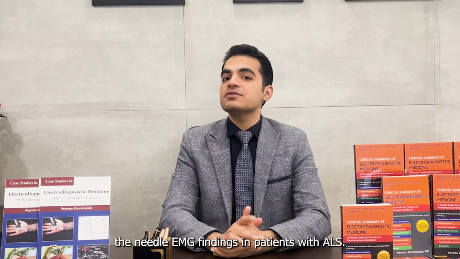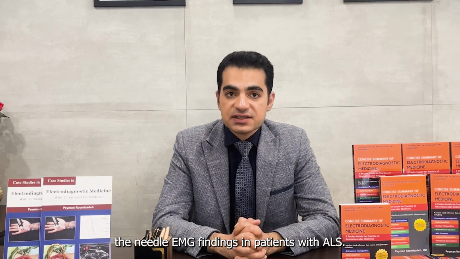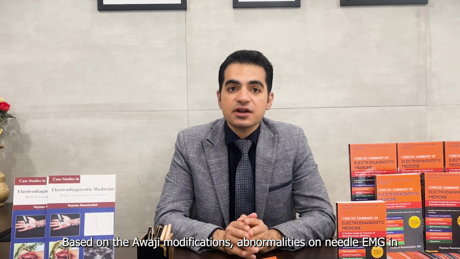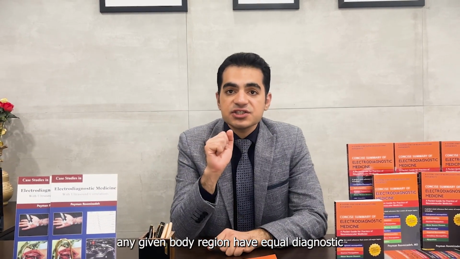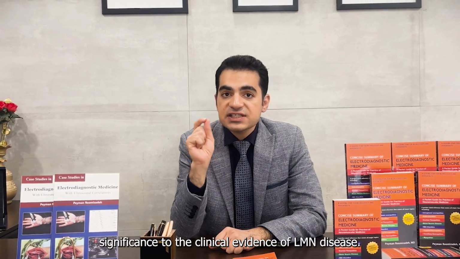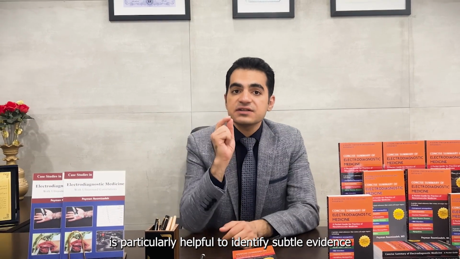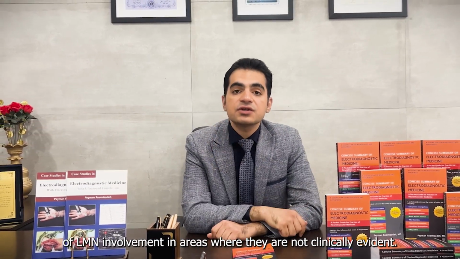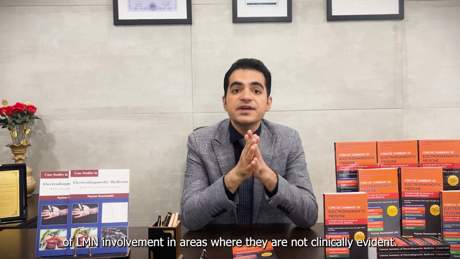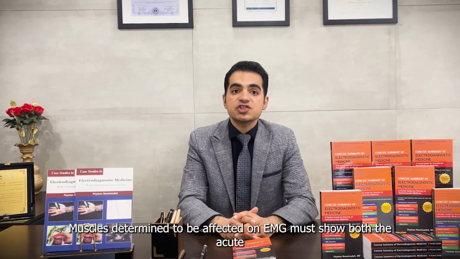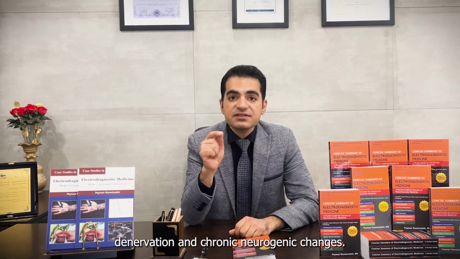Finally, we're going to review the needle EMG findings in patients with ALS. Based on the AWG modifications, abnormalities on needle EMG in any given body region can have equal diagnostic significance to the clinical evidence of lower motor neuron disease. Needle EMG is particularly helpful to identify subtle evidence of lower motor neuron involvement in areas where they are not clinically evident. Muscles determined to be affected on EMG must show both the acute degeneration and the chronic neurogenic changes.